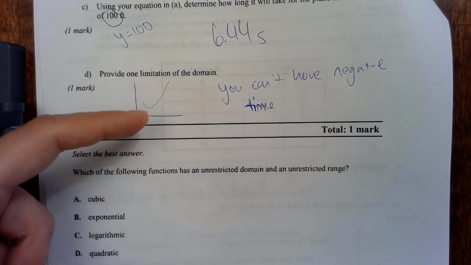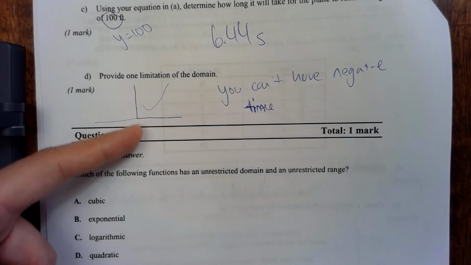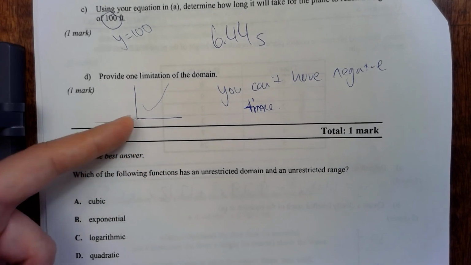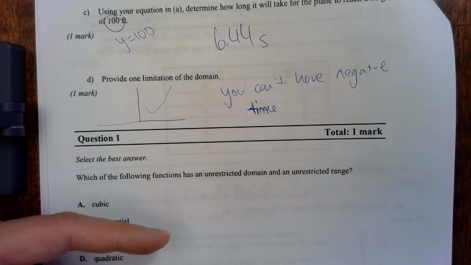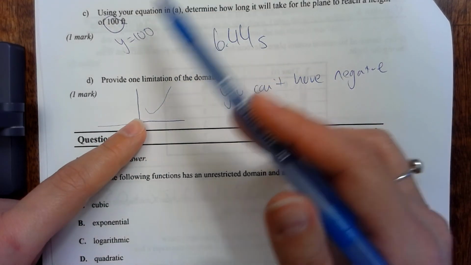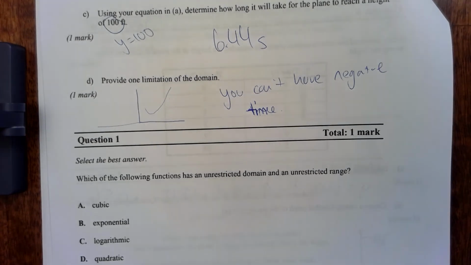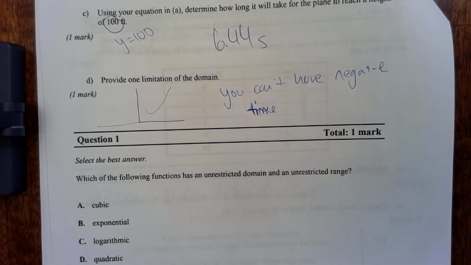If we're talking about limitations of the range, we might not be able to have negative y values because, you know, going down to the negative, you'd be going into a hole, and we wouldn't be able to have positive infinity y values because at some point you'd reach how high up a remote control plane can go, and at some point it just can't go up that high because it can't escape our atmosphere. So at some point you can't go any higher. So there'll be some limitations of the range.